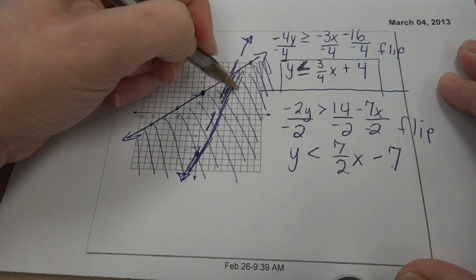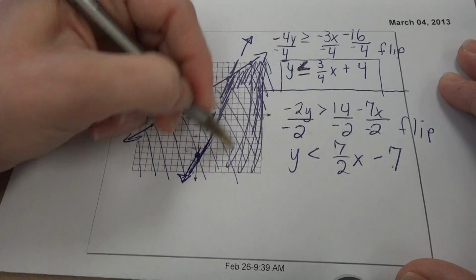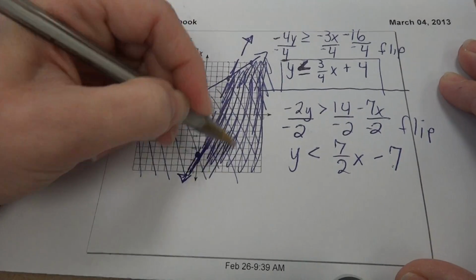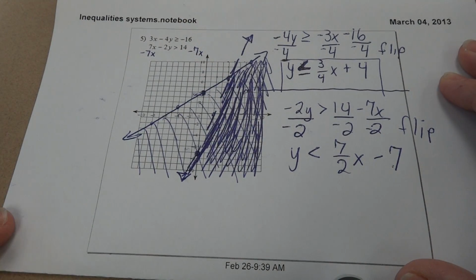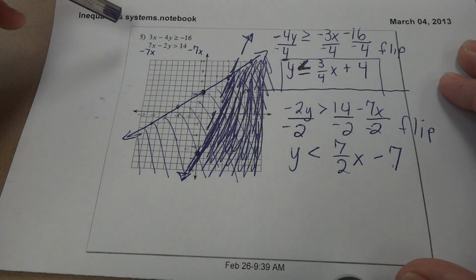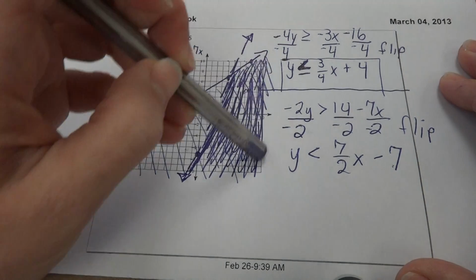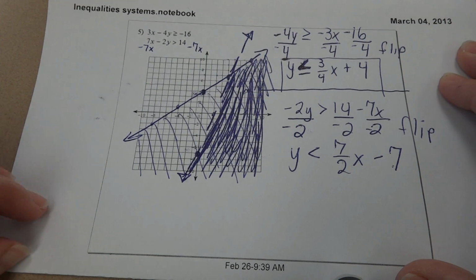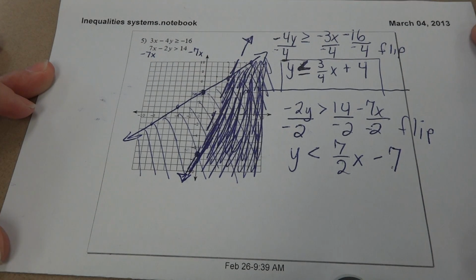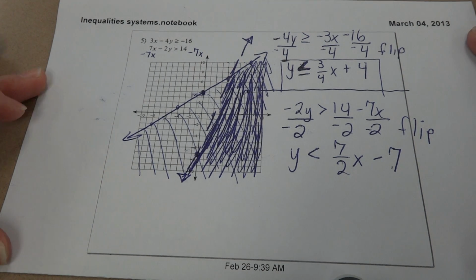And you can see that the shadings will intersect in this area. So all of the solutions to this system of inequalities are all the points in this shaded region. All right, hopefully we met our target that you can now solve a system of inequalities by graphing. We'll practice tomorrow in class.